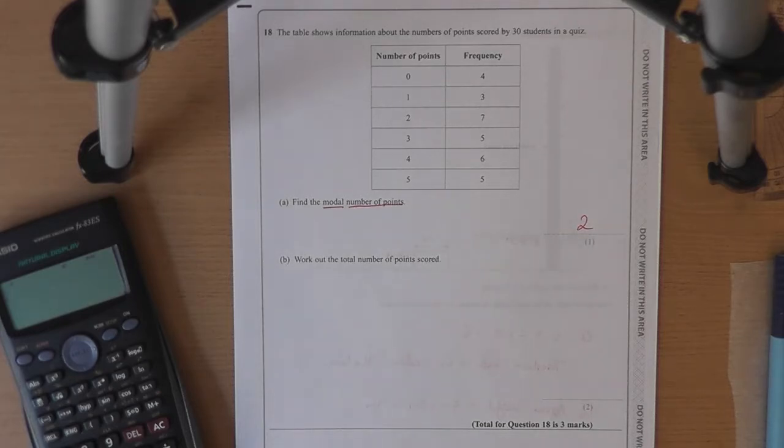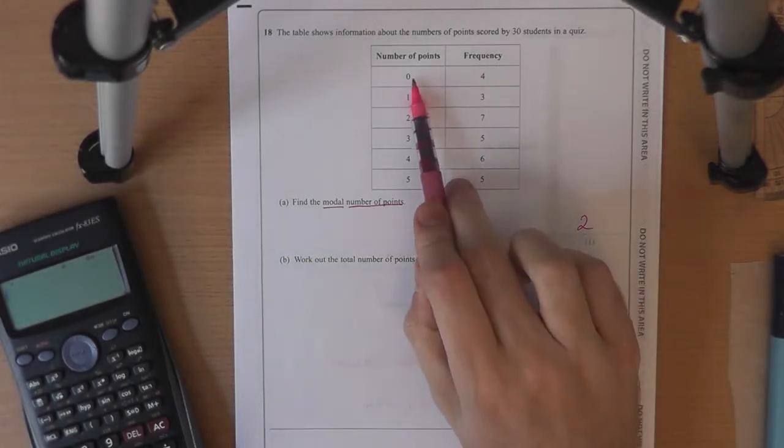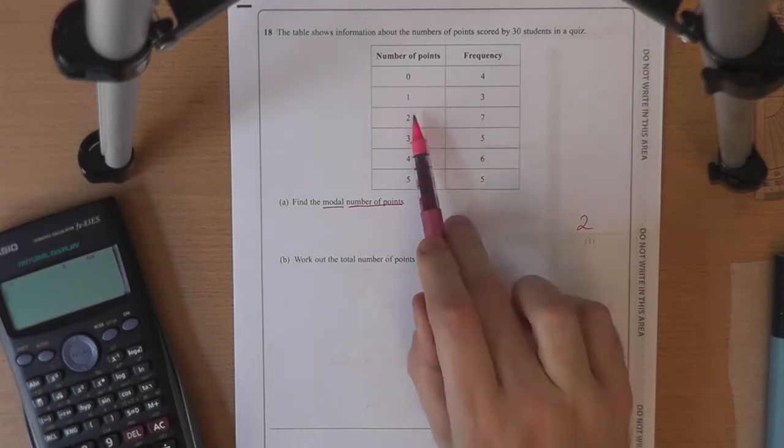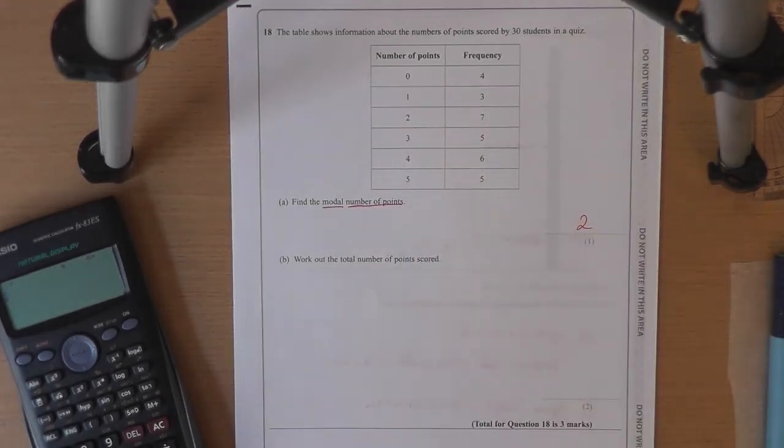Part B. Work out the total number of points scored. To do something like this question, we need a very strong understanding of what the table is showing us. The table is showing us different numbers of points. So some people scored 0, some scored 1, some 2, some 3, some 4, and some 5 points.